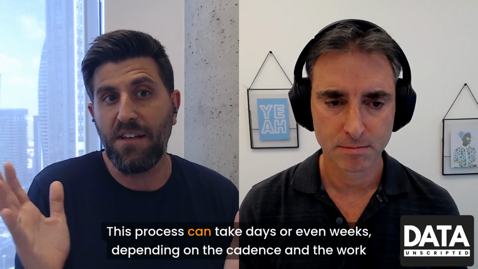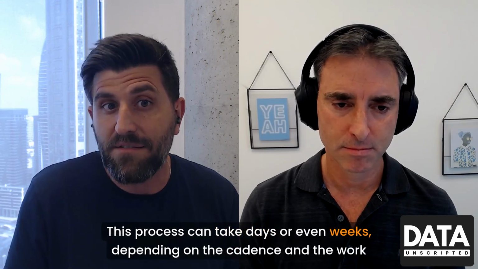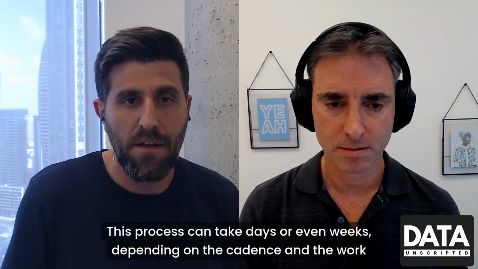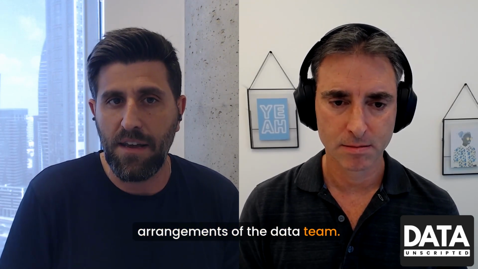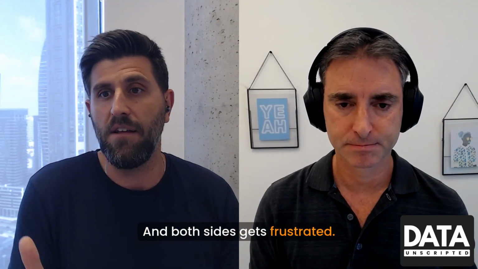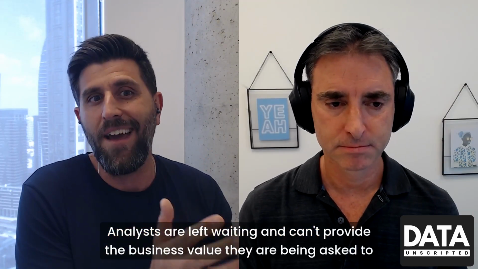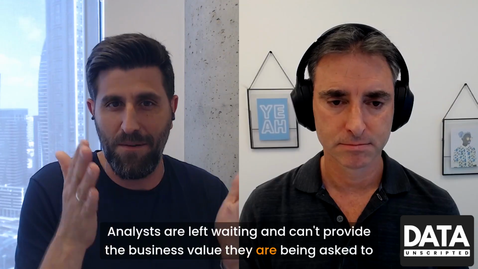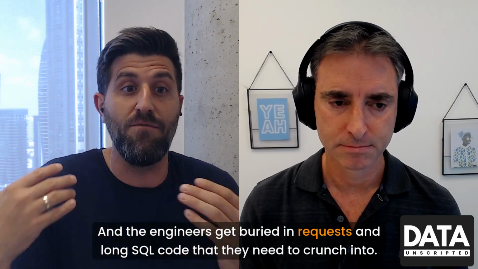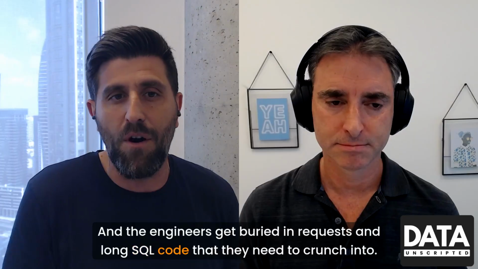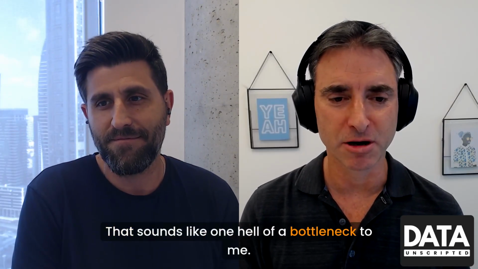This process can take days or even weeks, depending on the cadence and the work arrangements of the data team. And both sides get frustrated. Analysts are left waiting and can't provide the business value they are being asked to provide. And the engineers get buried in requests and long SQL code that they need to crunch through. That sounds like one hell of a bottleneck to me.